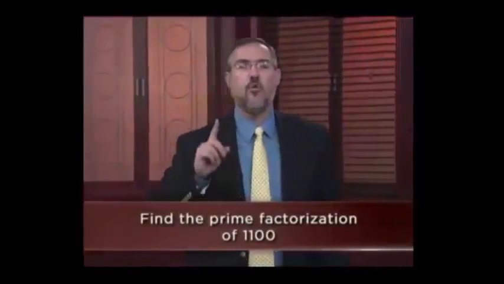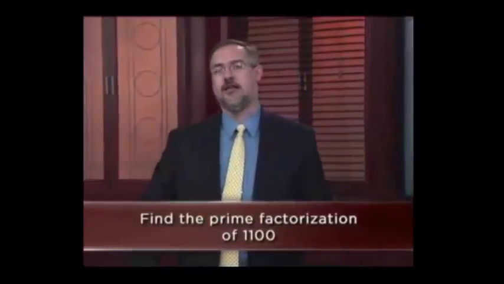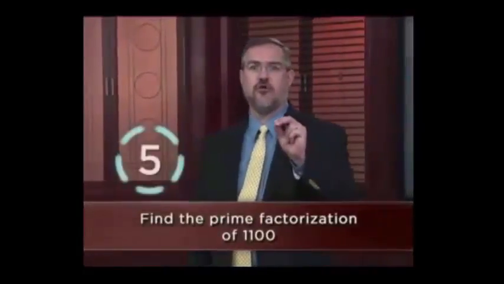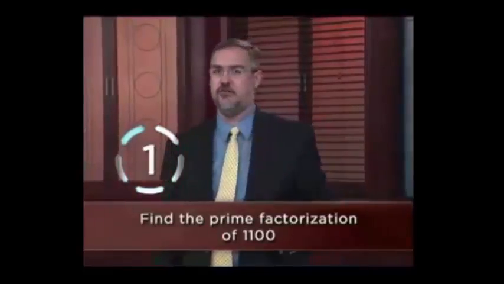Okay, let's look at another example at this point. Let's find the prime factorization of the number 1,100. I'd like to suggest that you try this on your own first, drawing your own factor tree, and then let's come back together and see how you did.